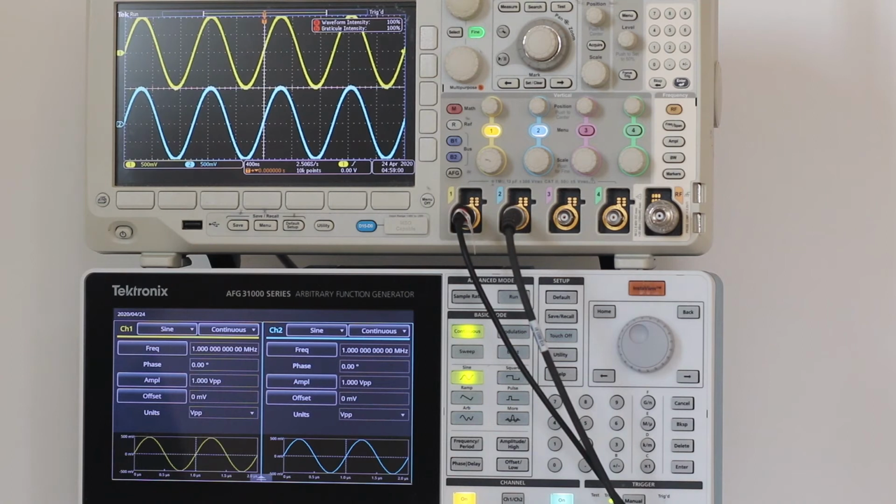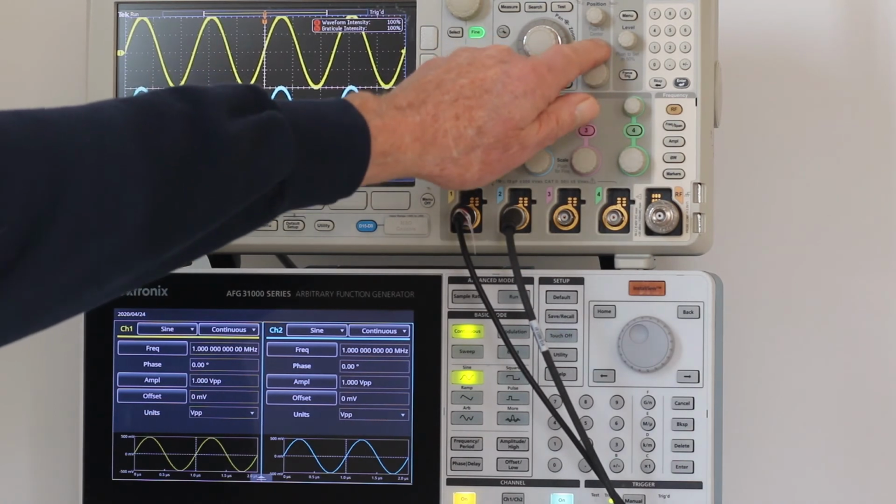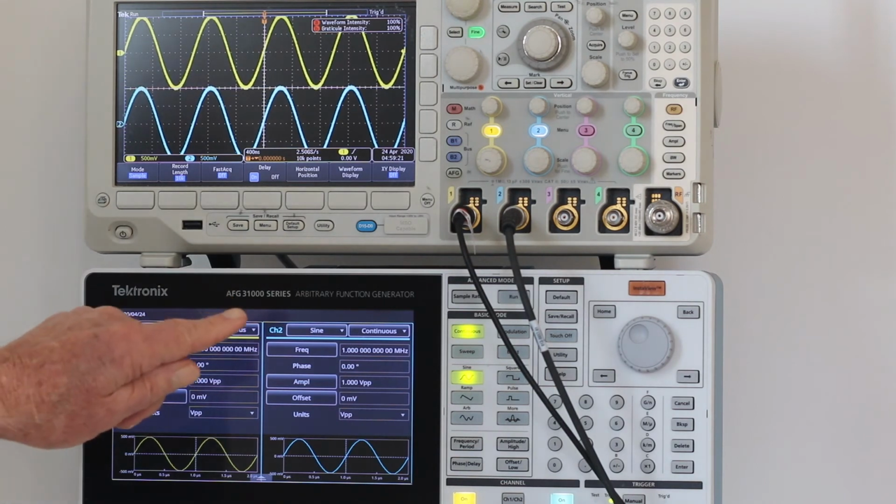So with the two sine waves from the AFG still connected to the oscilloscope, press the Acquire button on the front panel. Then in the Horizontal Acquisition menu, press the soft key associated with XY display.